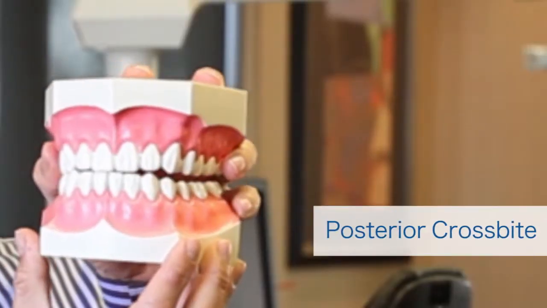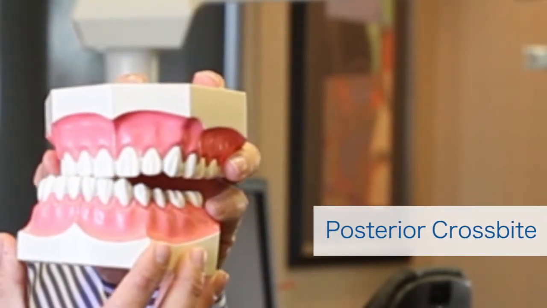In the back, a posterior crossbite can occur. What happens there is the jaw will tend to shift to the left or the right to compensate for the narrowness in the top. And that can be bad because you can develop joint problems, but really importantly, the jaw will grow one way or the other asymmetrically.